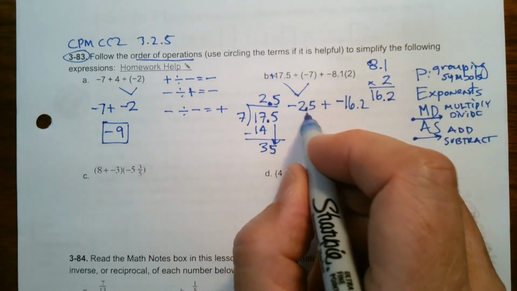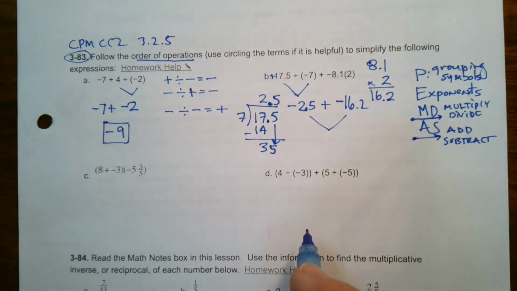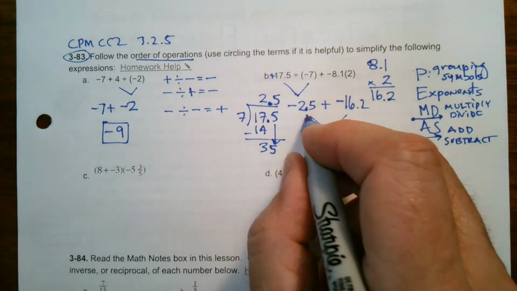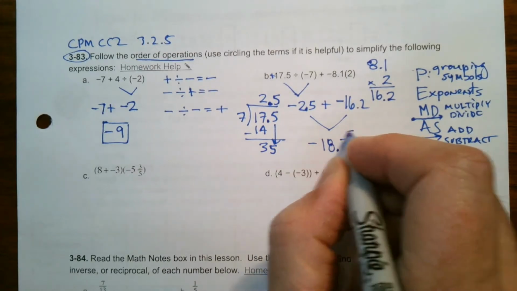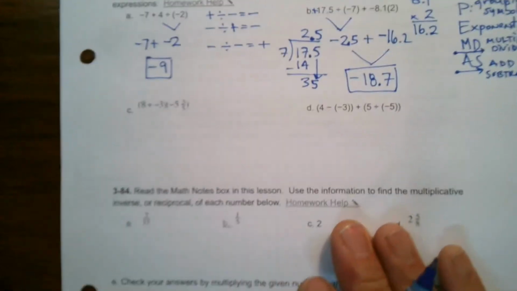So now I've got to figure out what is negative 2.5 plus negative 16.2. Again, adding negatives, it stays negative. You're adding negatives upon negatives. So it's negative 18.7 is my answer for that one when I add those two numbers. All right, I'll keep going.